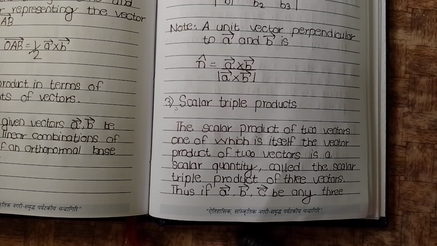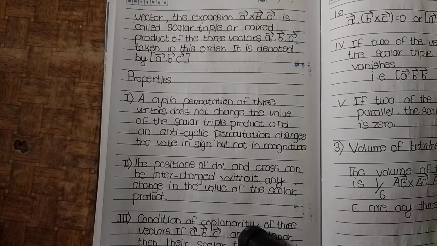Thus, if A vector, B vector, C vector be any three vectors, the expression A vector cross B vector dot C vector is called a scalar triple or mixed product of the three vectors A vector, B vector, C vector, taken in this order, and it is denoted by [A vector, B vector, C vector].